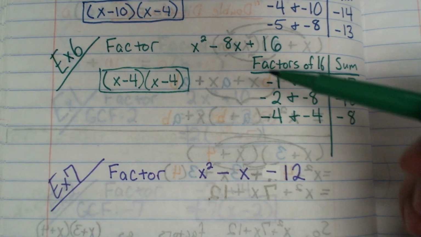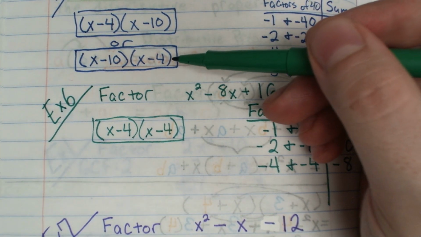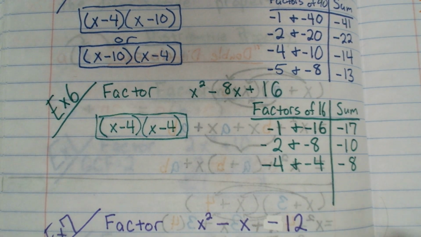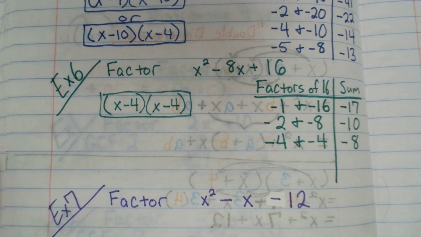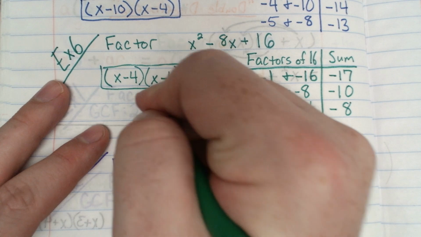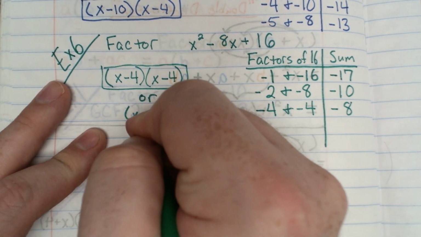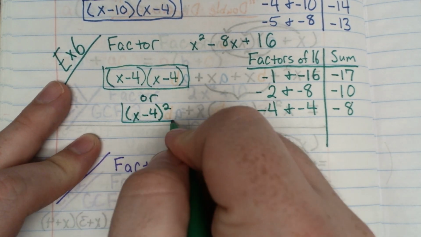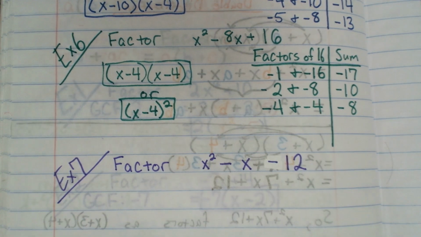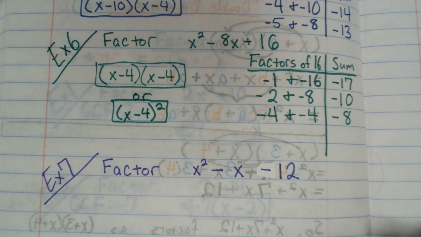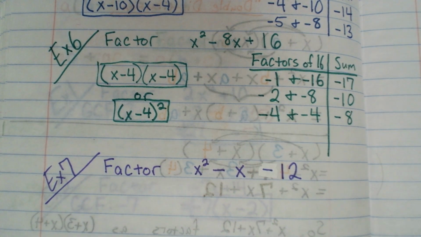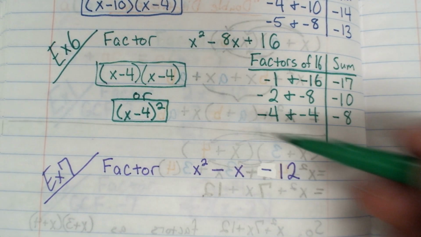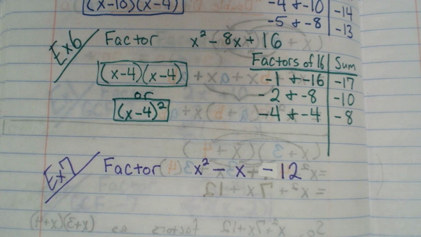So then in this case, I don't need to rewrite it in that way because changing the order, they're both x minus 4, so that doesn't actually change anything. But you may also see this written as x minus 4 closed quantity squared, because it's x minus 4 times itself. So those are the same thing. I'm always fine if you put either one of those, but it's nice to recognize that both of those are correct and are the same thing.